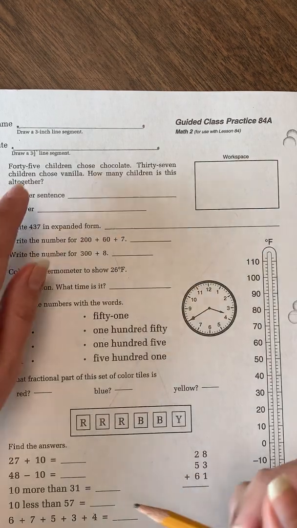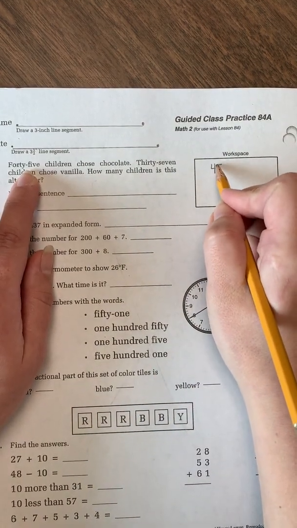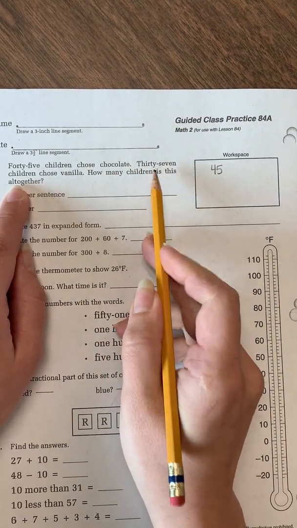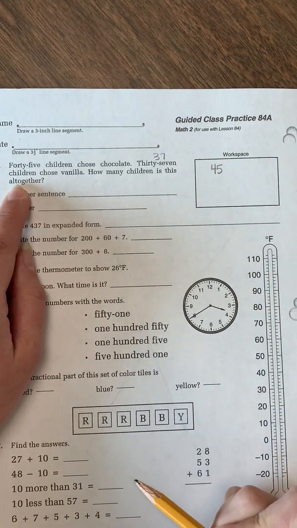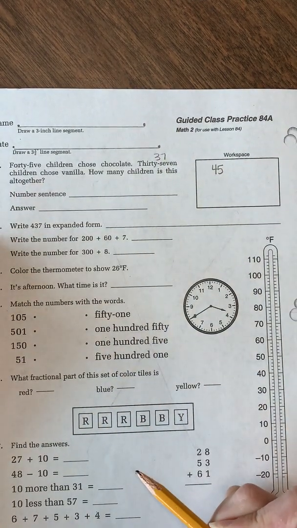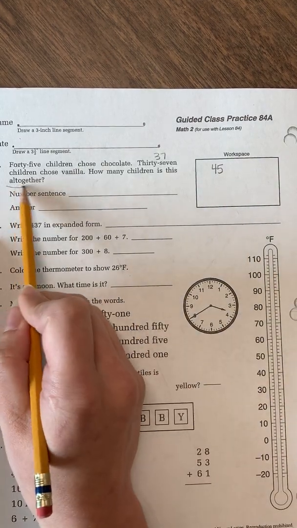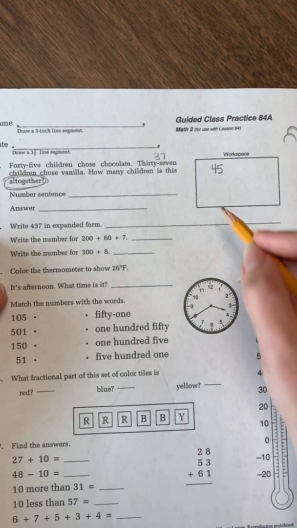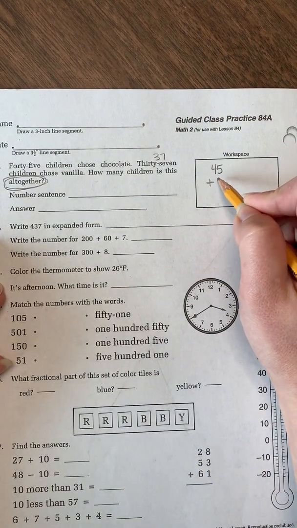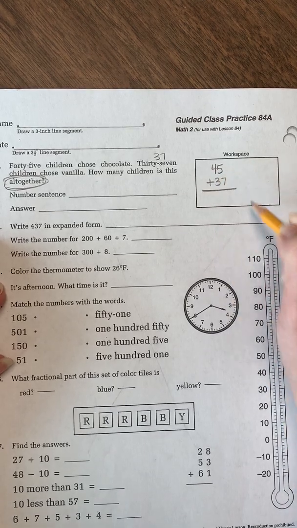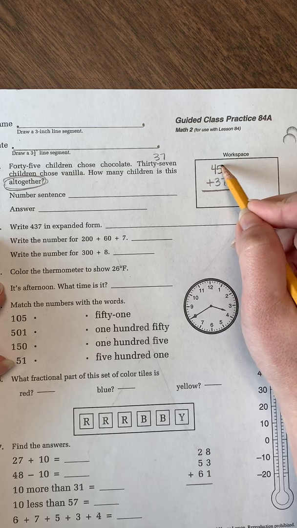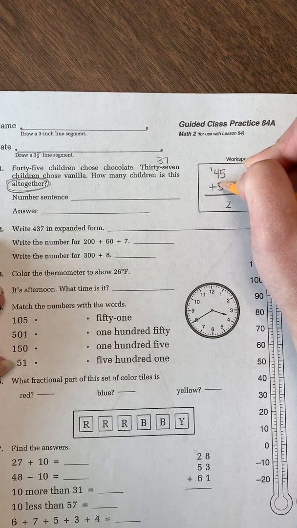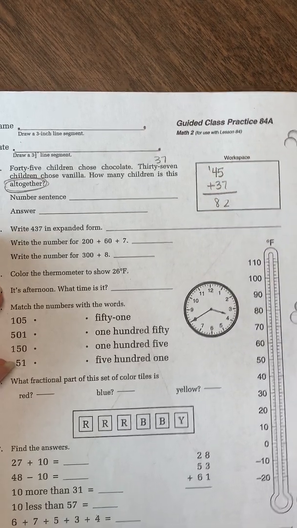Number 1, 45 children chose chocolate. 37 children chose vanilla. How many children is this altogether? Altogether. Clue word that we're adding up. We want to know a total. So here's my workspace. 45 plus 37, 7 plus 5, 12, carry my 1, 4 and 3 is 7 plus 1 more is 8.